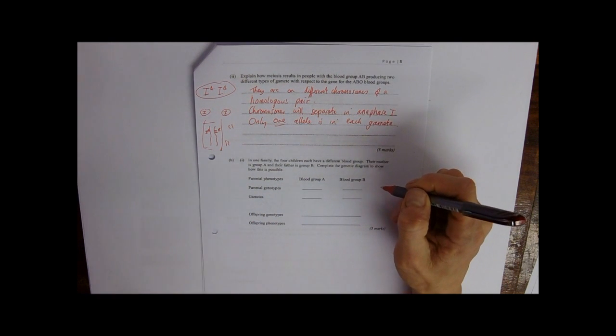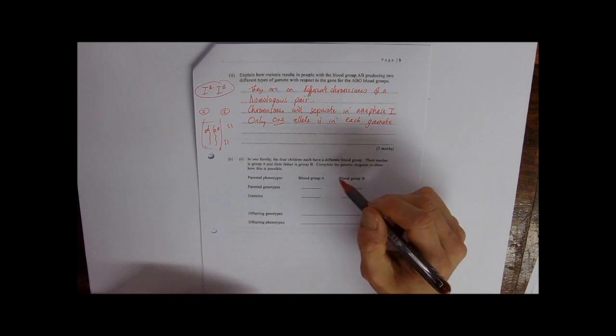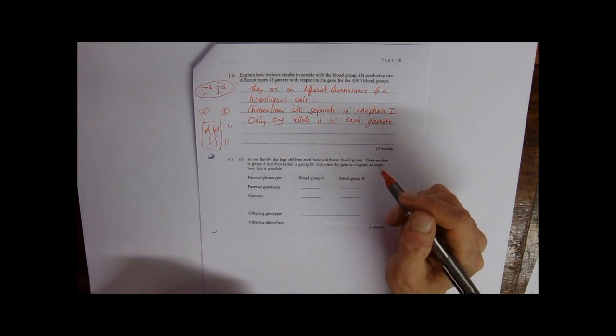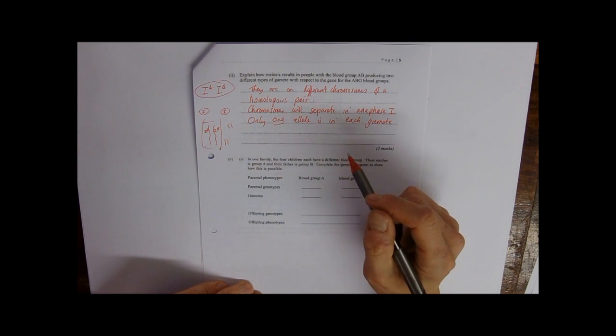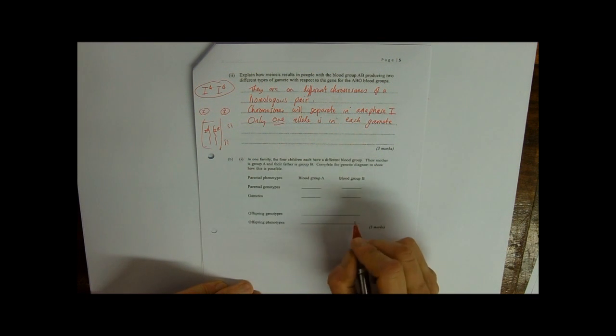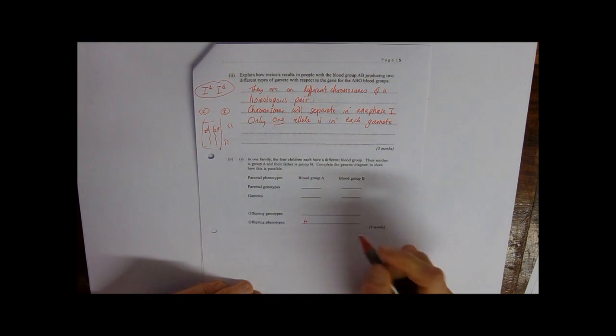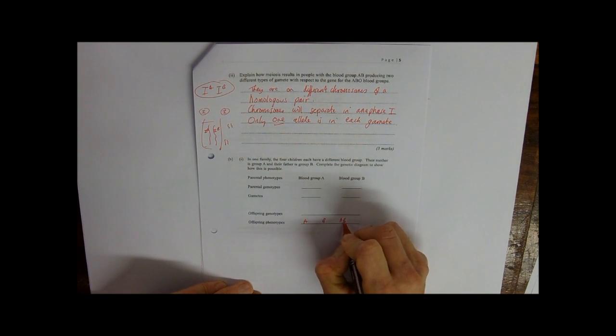So for people who've looked at these examples before, this is a classic situation where you've got 4 different children and an A and a B parent. The key bit of information they're telling us is that the offspring phenotypes, these 4 children, are all 4 blood groups, so let's put those in. So we've got A, we've got blood group B, we've got blood group AB, and we've got blood group O.